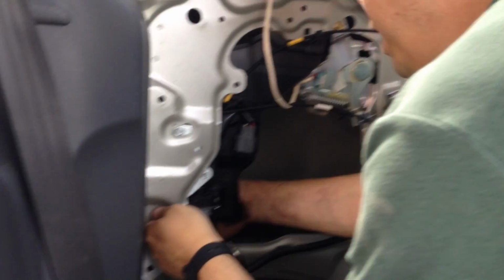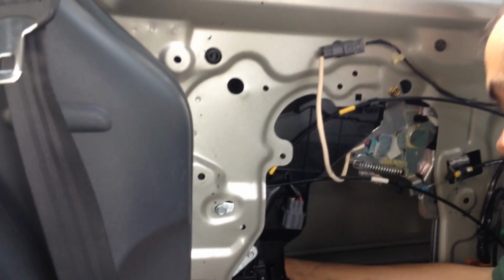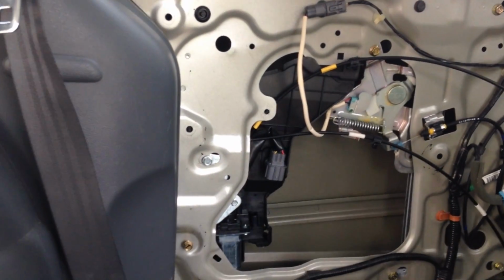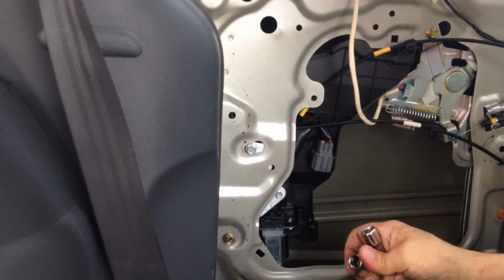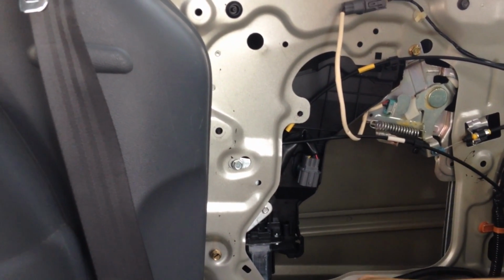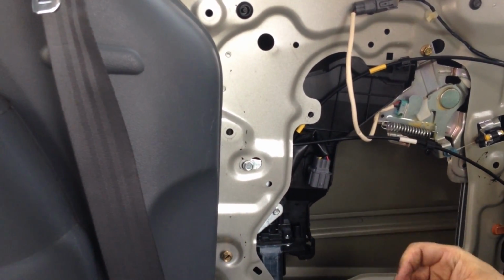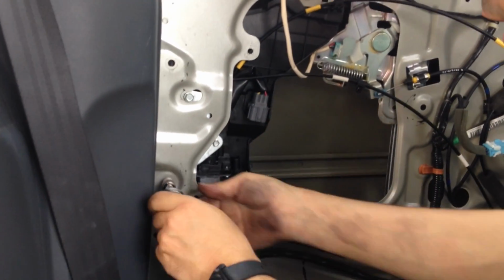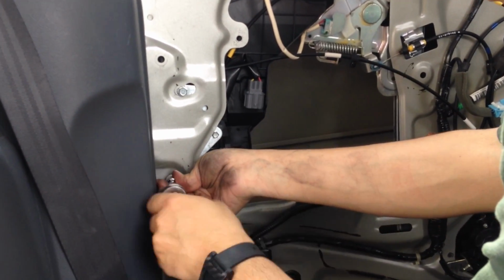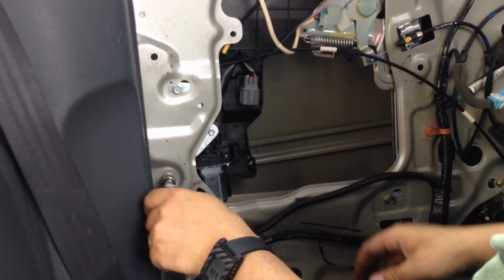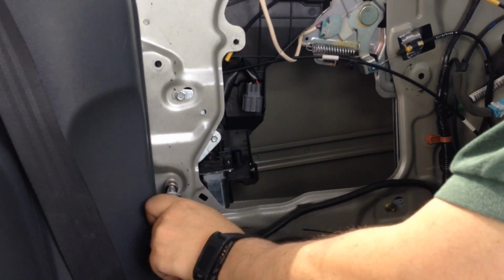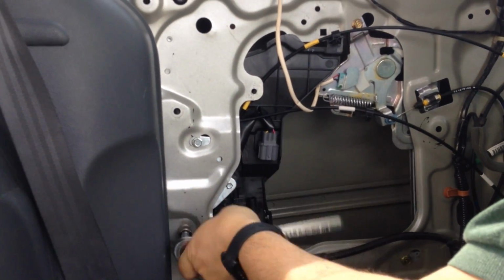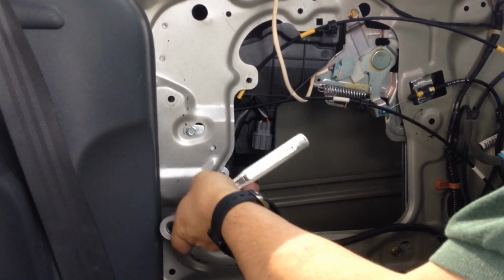Remember, you want to put it with your hand first, and when you see it's tight enough, then you want to use, for that, I probably want to use the extension. That way, turn it. It's easier to put it in. See? It's going in.